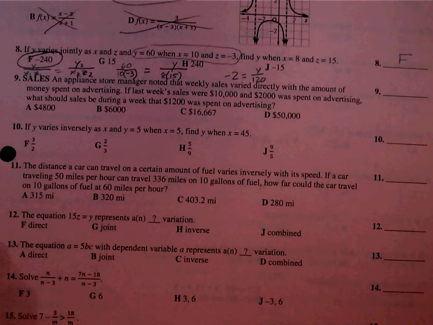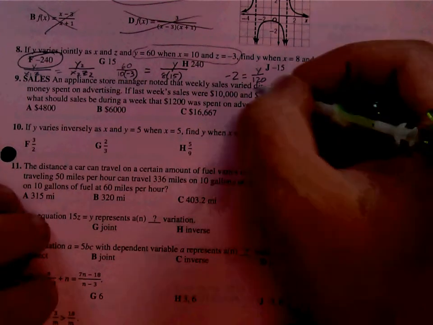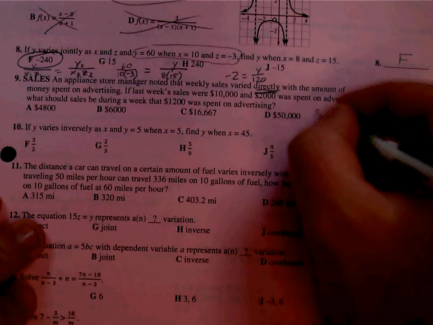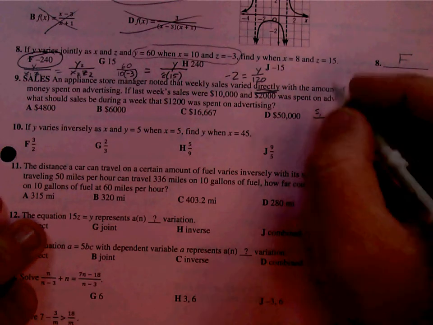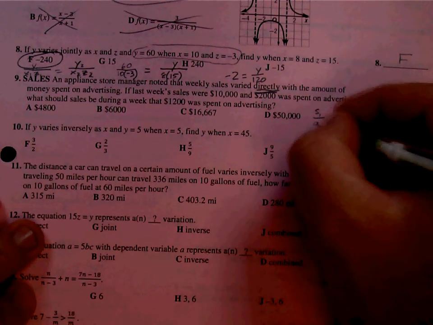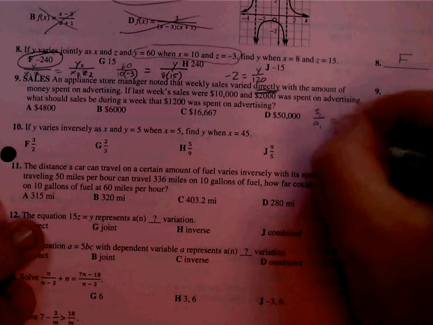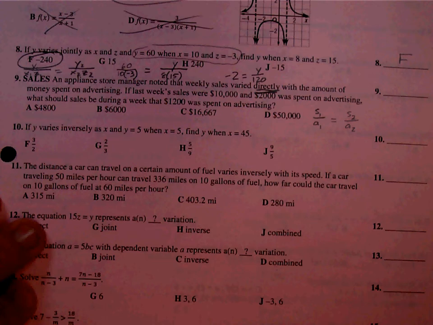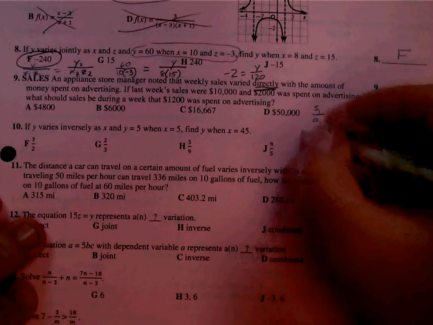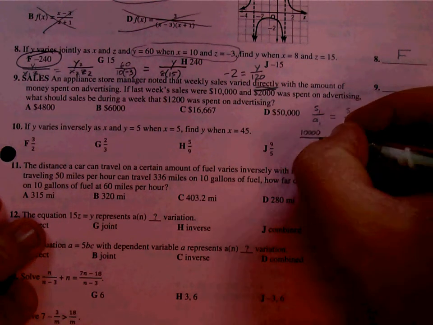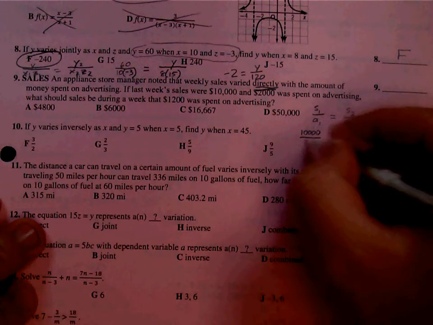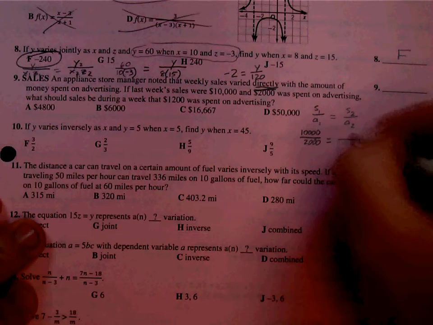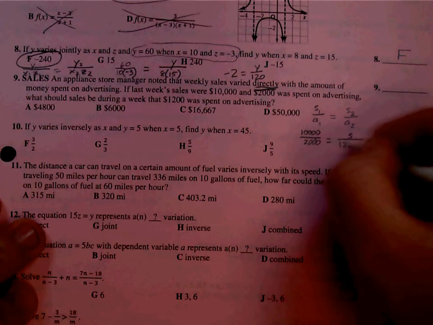Number 9. Varies directly. Sales vary directly. So you could say S1 varies directly with the amount of money spent on advertising. Maybe I'll say A for advertising. So directly, S1 over A1 equals S2 over A2. Plug our numbers in. Sales were 10,000. Advertising was 2,000. So now we're trying to estimate what the sales will be when the advertising is 1,200.